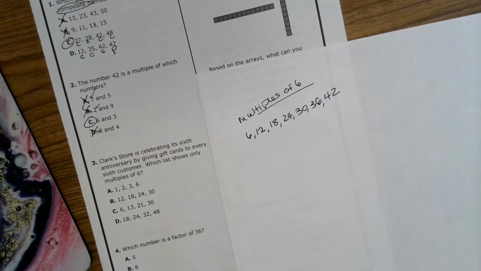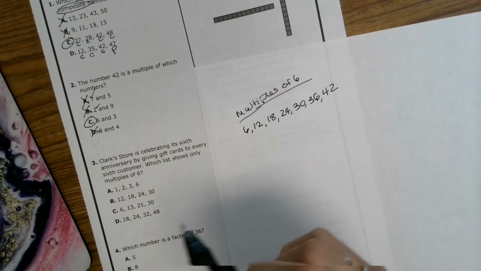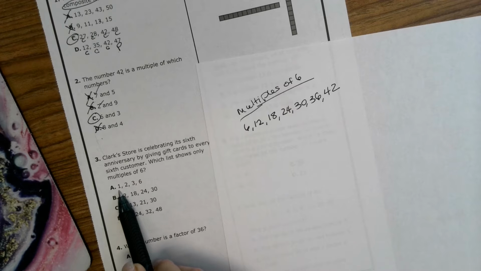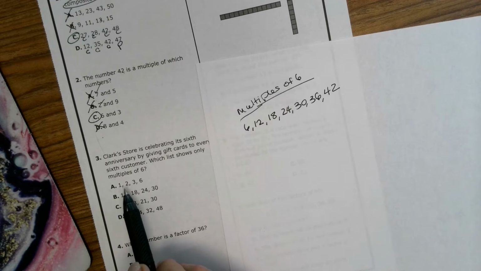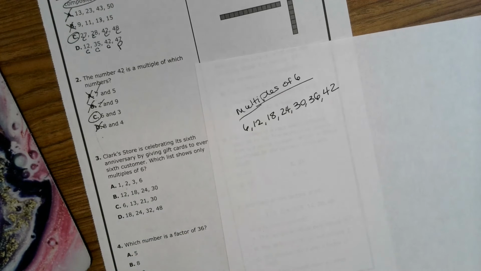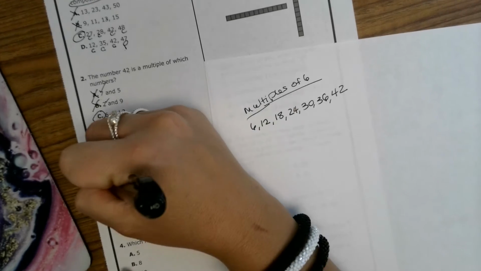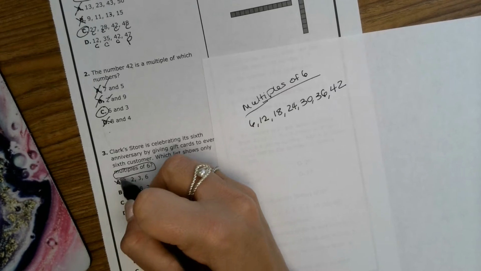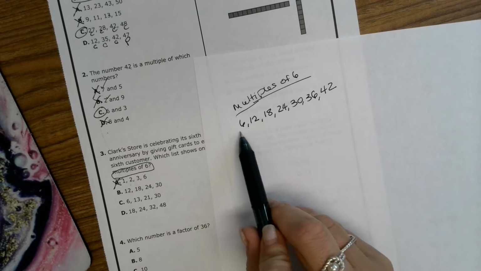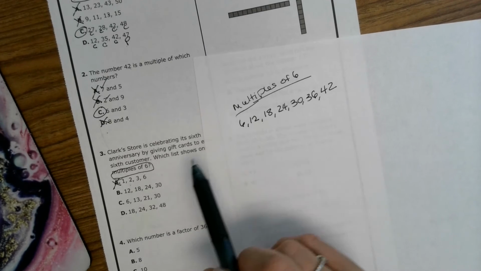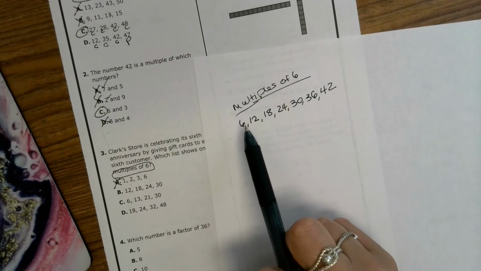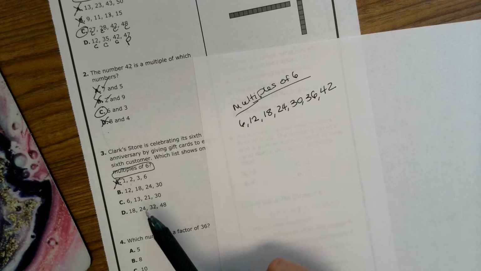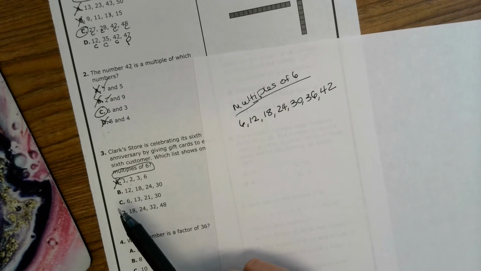Multiples of 6. Alright, so if you circled A, I think I know what you did wrong. You probably did factors, like a T-factor chart. We are not doing factors because it says multiples of 6. Okay, so it is not A because those are not the multiples of 6. Usually when it asks you for multiples, it's going to start at the number, which is okay if it doesn't. It can still be the right answer, okay?